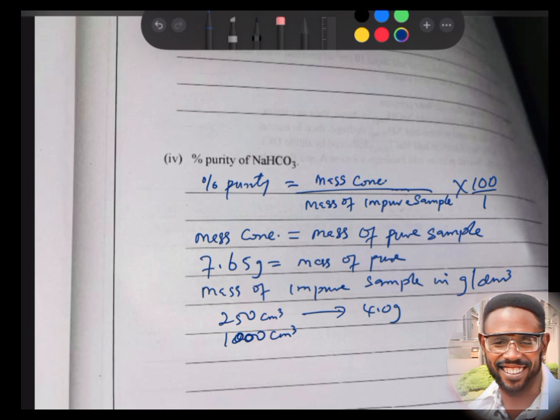If you don't, you find out that the mass of pure is greater than the total mass, which is wrong. So you cross multiply: 250 x equal to 4 times 1000, such that x is equal to 4000 divided by 250, which gives us 16. So 16 gram per dm cube for mass of impure sample.